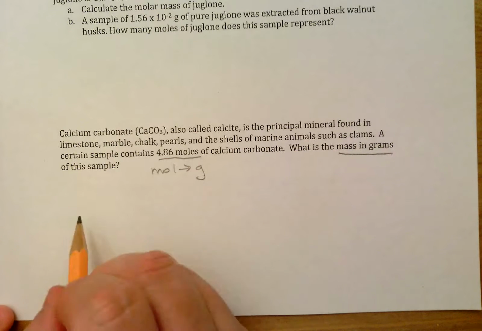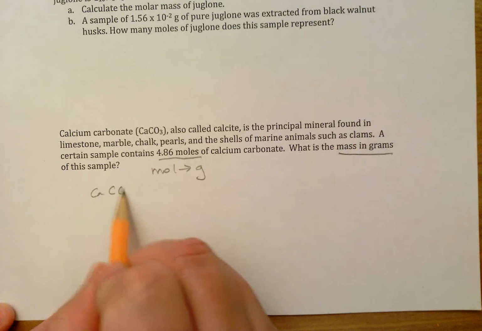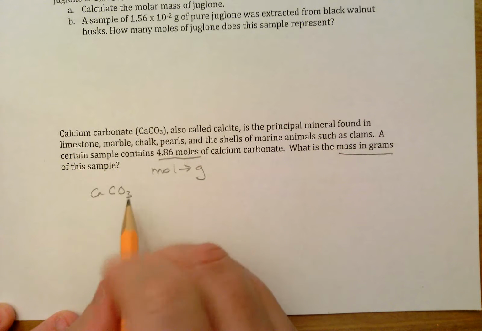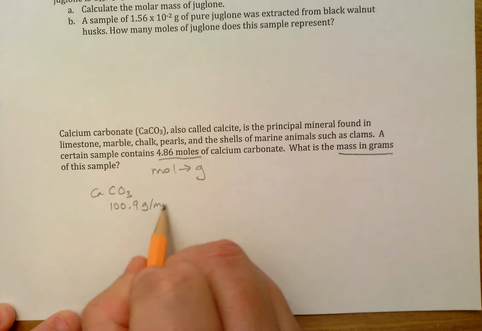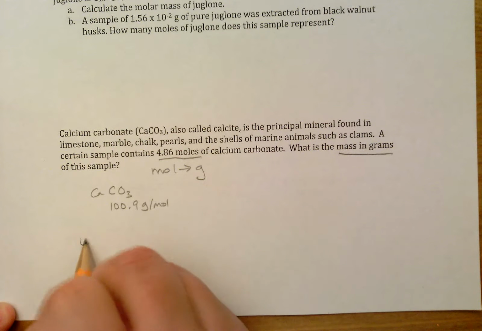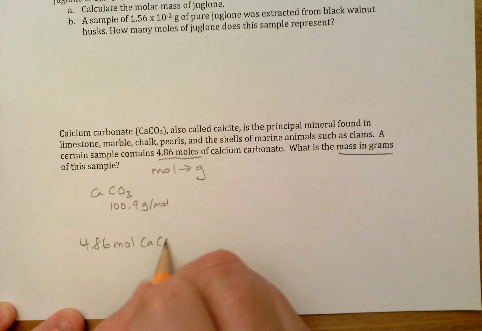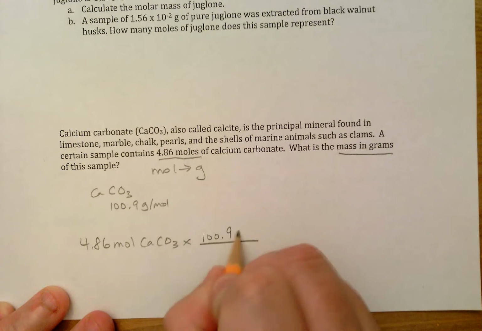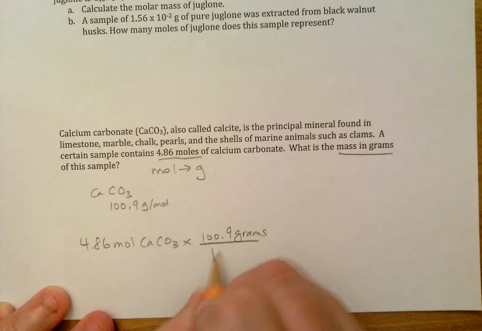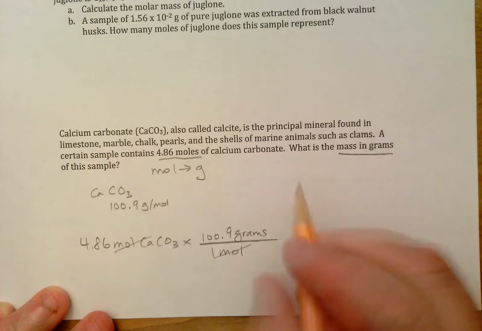So when we add up a calcium and a carbon and 3 oxygens, we get 100.9 grams per mole. So we're going to take our 4.86 moles of calcium carbonate. We're going to multiply it by our conversion factor, 100.9 grams in every 1 mole. And our moles are going to cancel. And now we have the mass in grams.